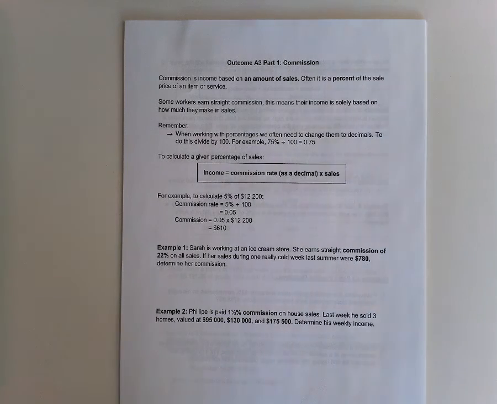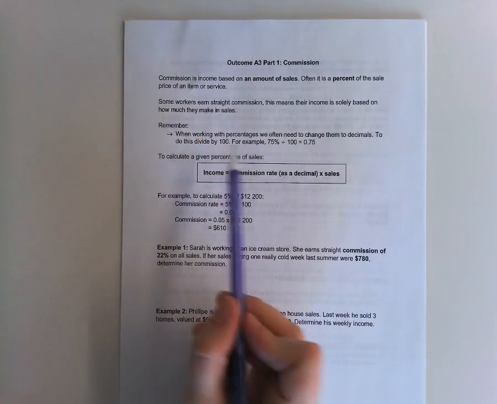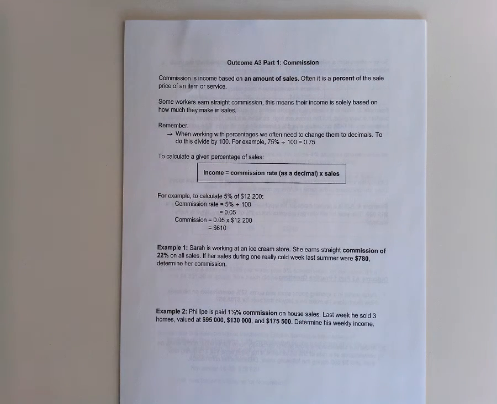Sometimes people will earn a straight commission, meaning the only money they earn is this percentage or rate of the amount that they sell. Now, to calculate these amounts, the first thing you need to remember is how to change percentages into decimals. Changing them into decimals makes them easier to work with and allows you to calculate the percent of an amount more easily. So remember, you divide your percentage by 100 to change it into a decimal. Once you've changed that commission rate into a decimal, you just multiply that number times the sales to calculate how much was earned.